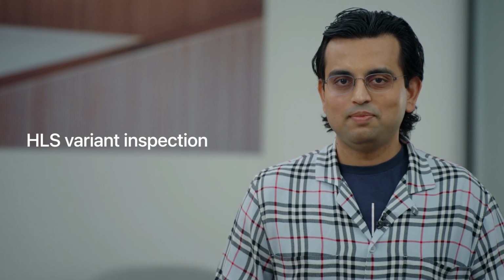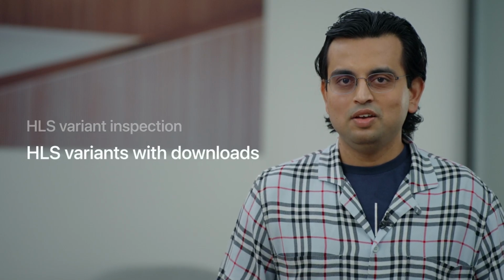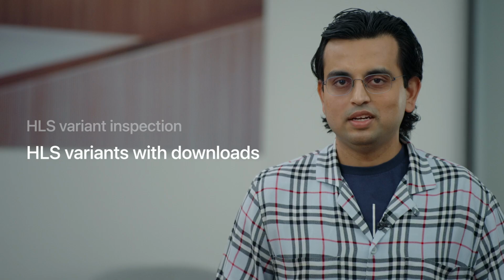Today we will be looking at HLS variants. First, we will look at how you can inspect HLS variants using AVFoundation APIs, and later on we will see how you can use the HLS variants with downloads. So let's start with variant inspection.